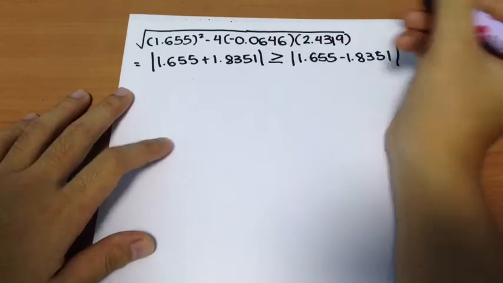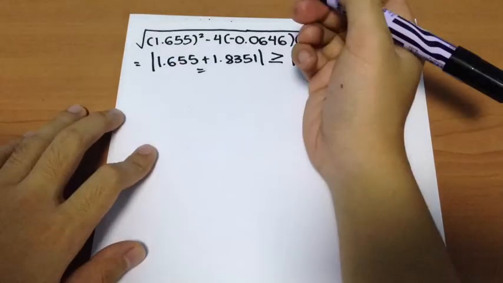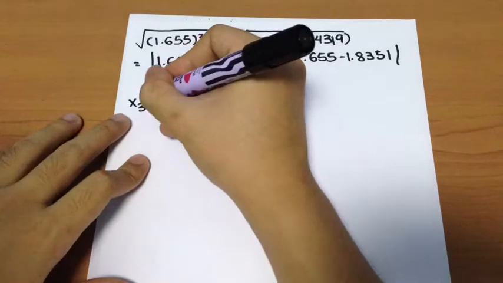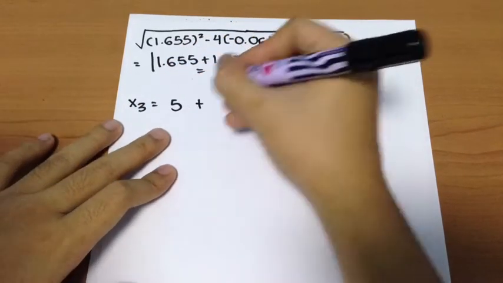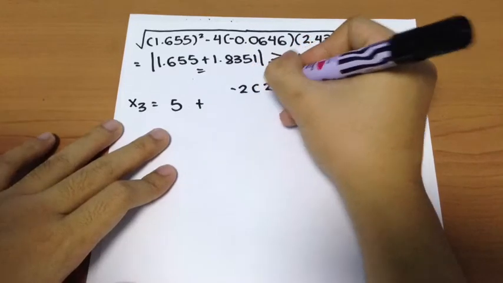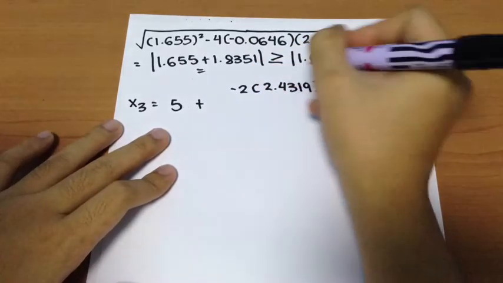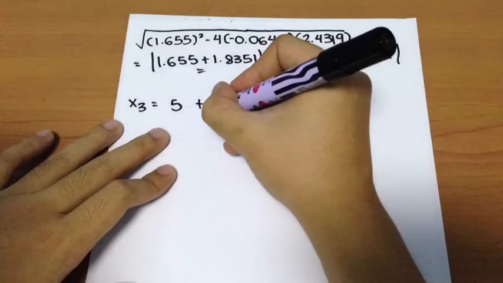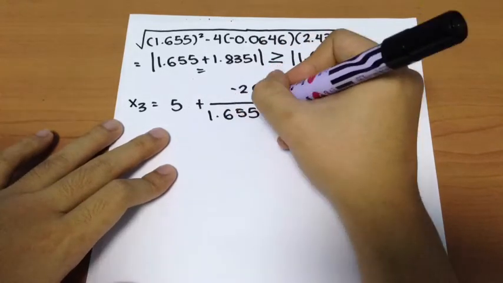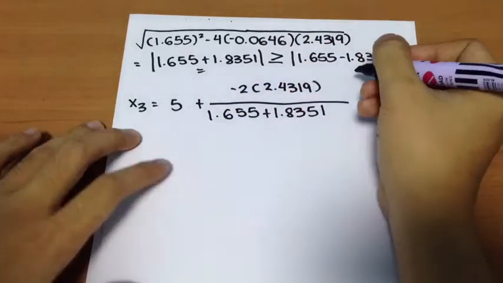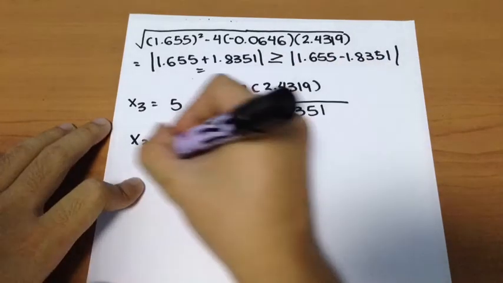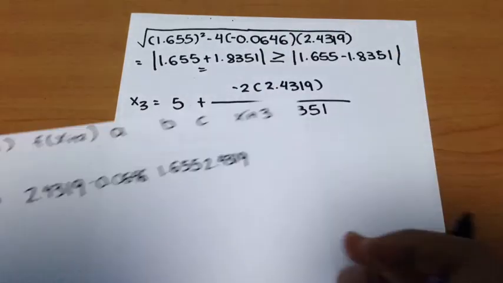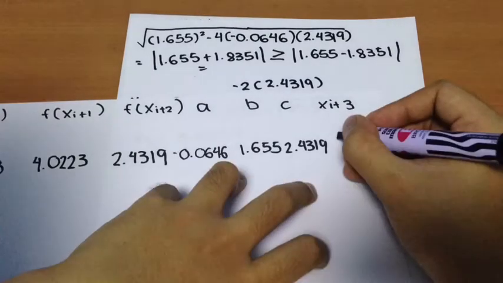And we have determined that the plus sign is greater than the negative sign, so we are going to use that in our x3. So we have 5 plus negative 2 times 2.4319 all over 1.655 plus 1.8351, and then we get x3 equals 3.6064, and we are going to put that down on our table for our iteration 1.